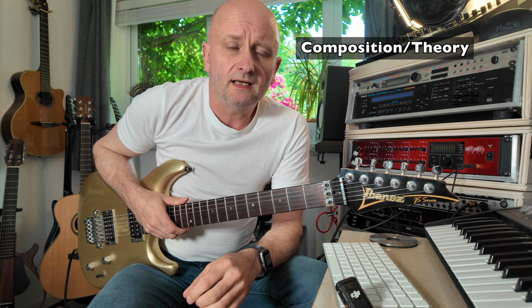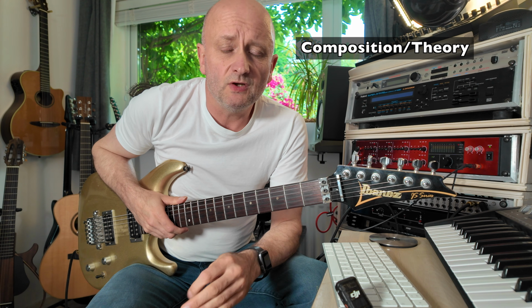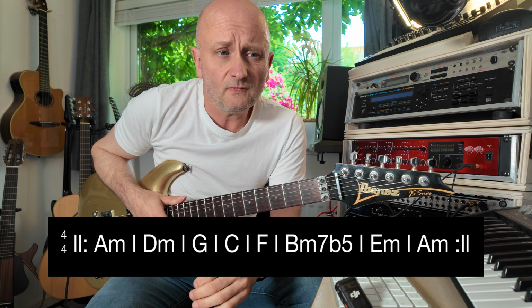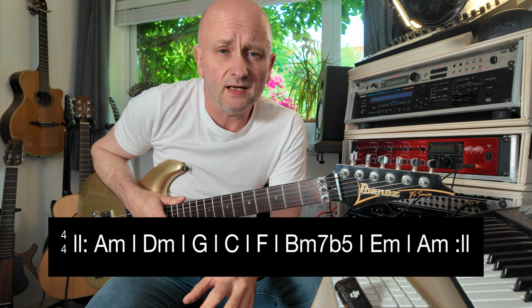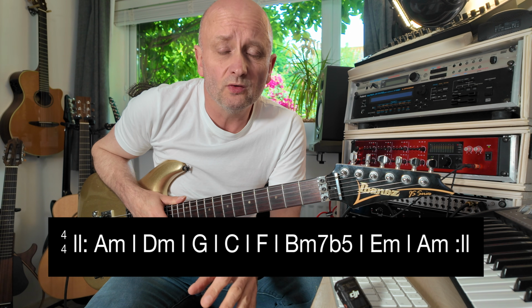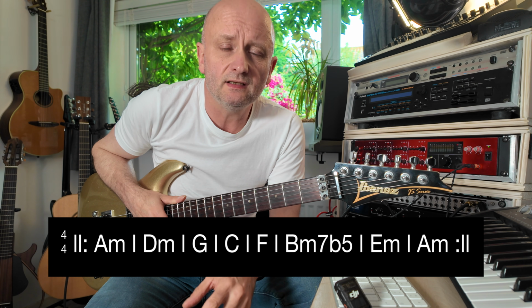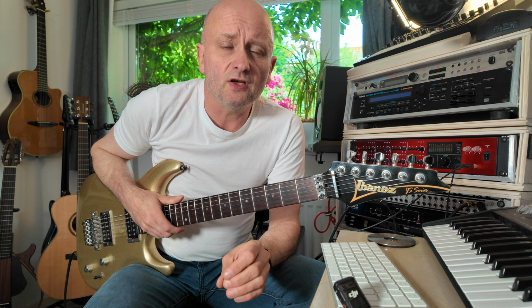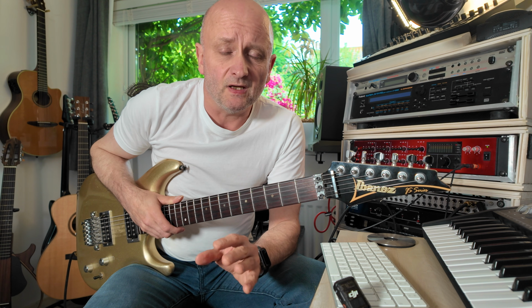So first of all, let's take a look at the actual chord sequence I'm using in that backing track. The most important thing to note is that the chord sequence itself uses all the basic diatonic chords in the key of A minor. What does that mean? Well, the word diatonic means pertaining to a key. That means that all the chords in this chord sequence are in the key of A minor. None of them contain any notes that are outside that key.